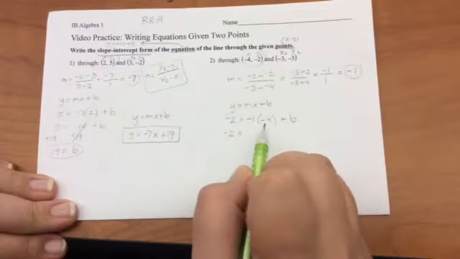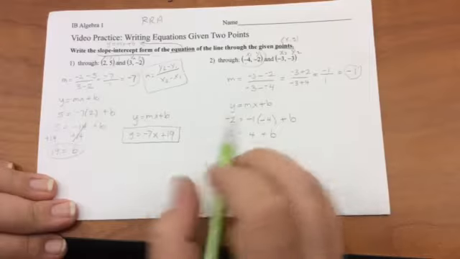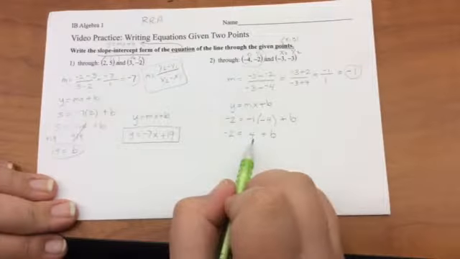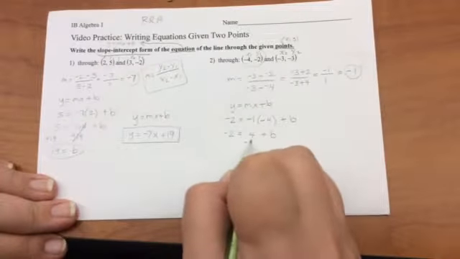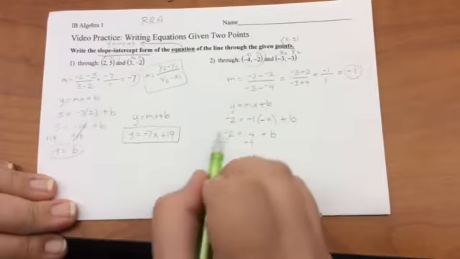A negative times a negative is a positive. 1 times 4 is 4. So 4 plus b. I want to solve for b, so I need to get rid of this 4. It's a positive 4, so I need a negative 4 to cancel them out. I need to do it on both sides to keep my equation balanced.